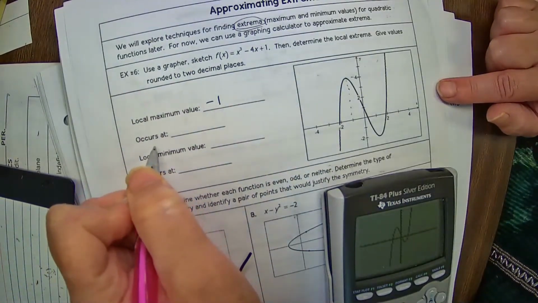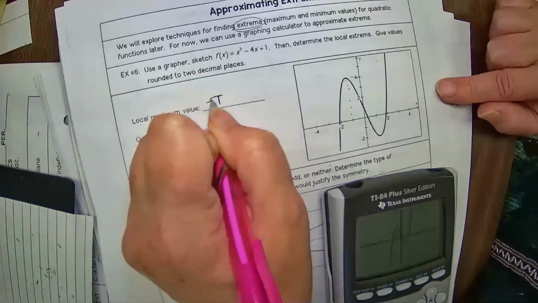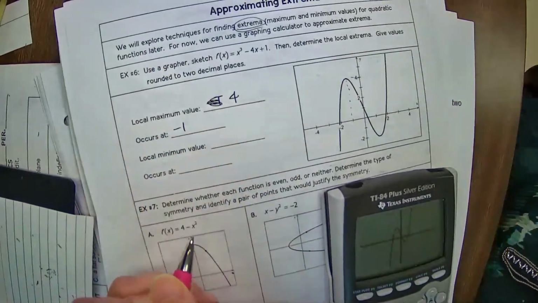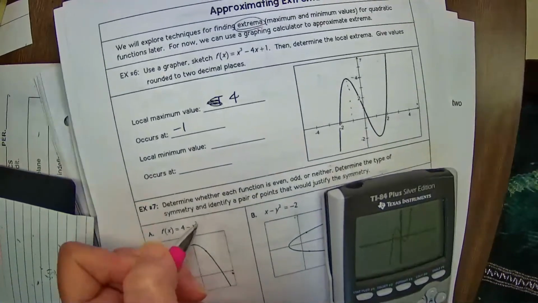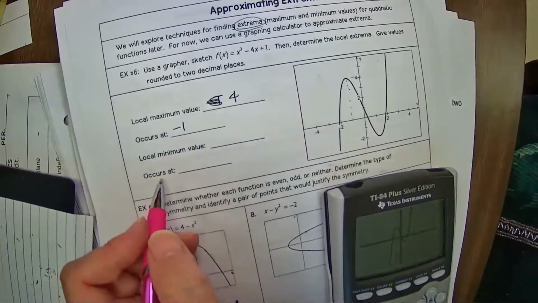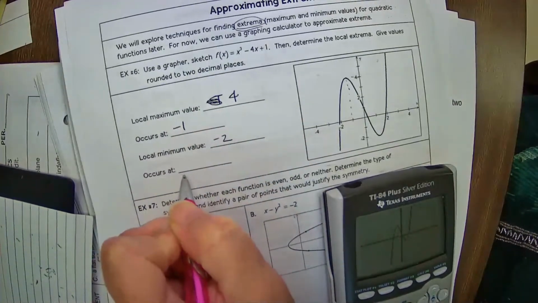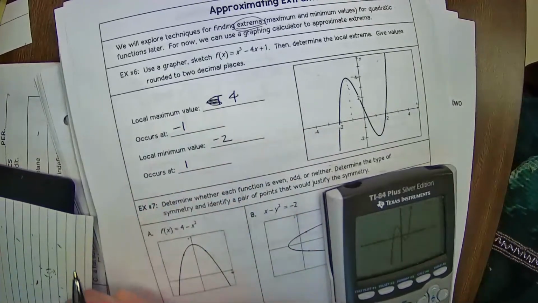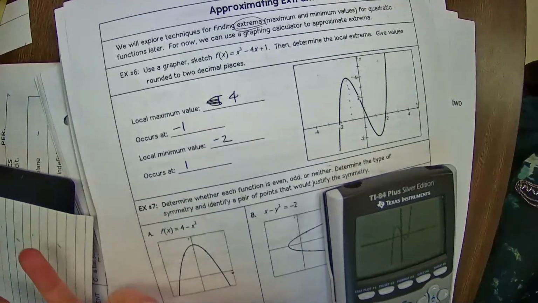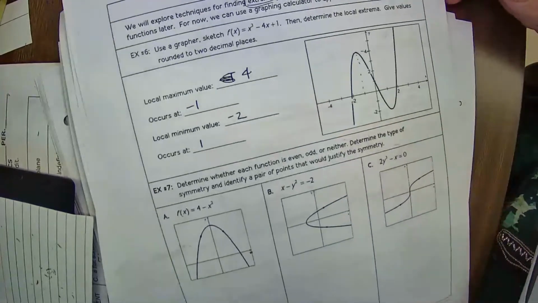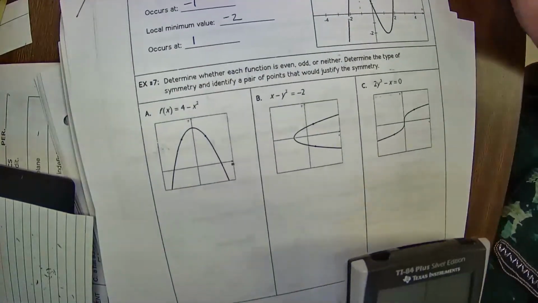And it occurs, wait a minute. Oh, the maximum value. Sorry, I didn't read it well. There we go. Does that make better sense? Yes, that makes sense. And a local minimum value, -2, happens at +1. So that's all we're doing there. It sounds fancy, but it's not hard.